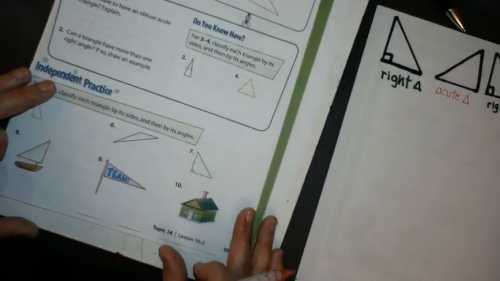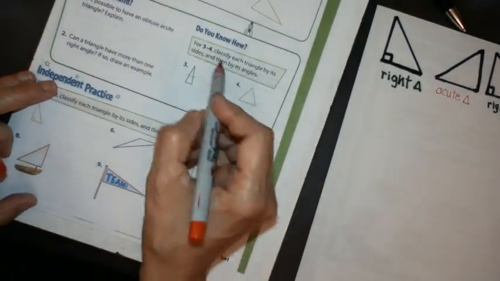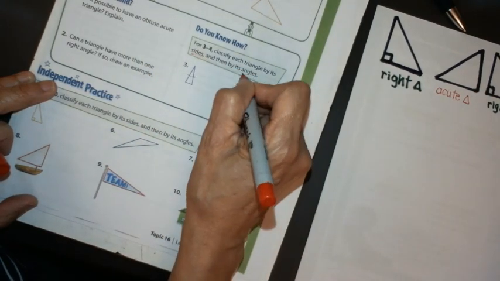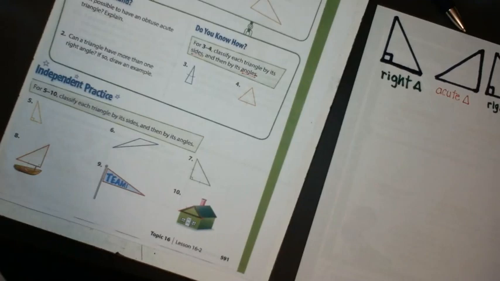All right, now we're going to classify each of these triangles by its sides and by its angle. So here we go. We're going to go ahead and take a look at these.